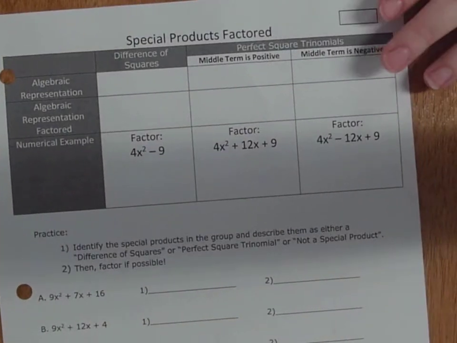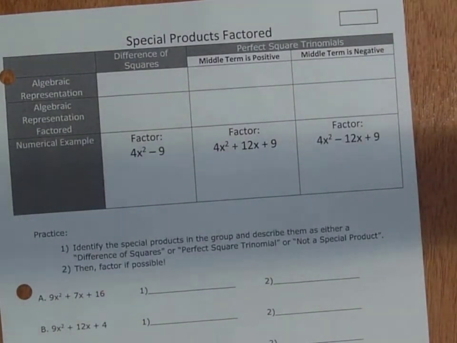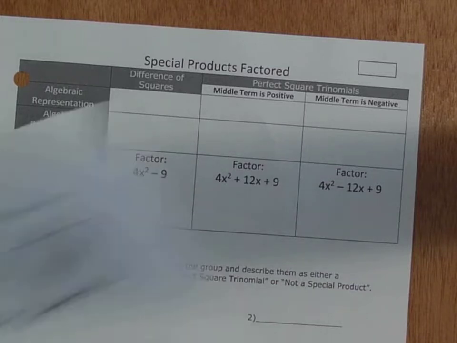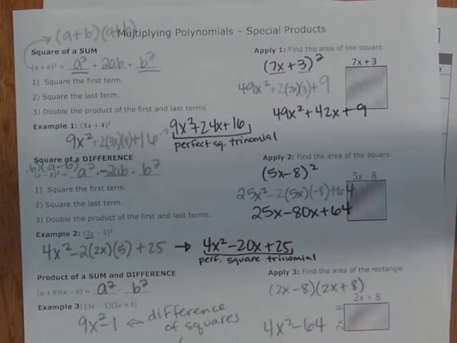Alright, so today we're talking about special products. So we're going backwards from what we talked about exactly 3 weeks ago today. So these were the notes key. This is the notes key that we talked about.